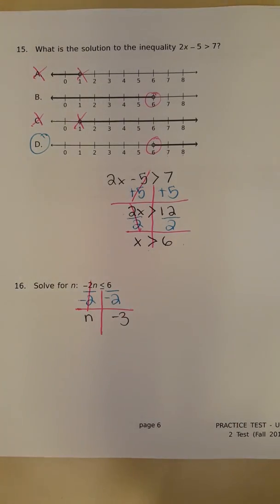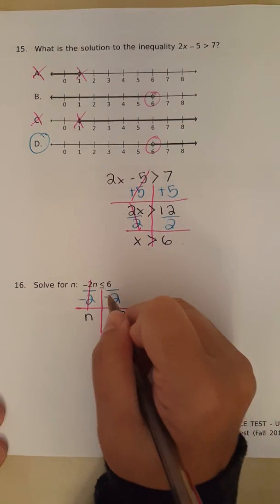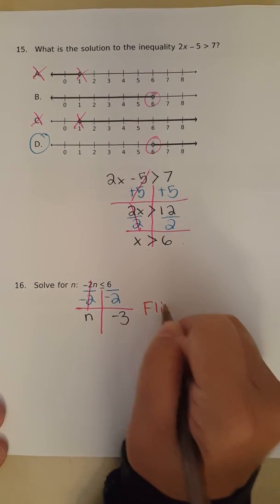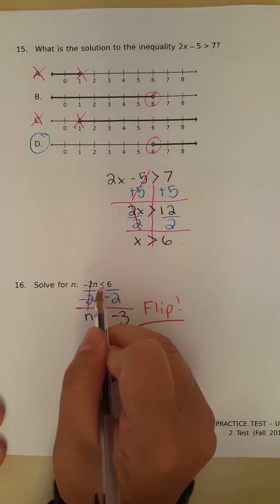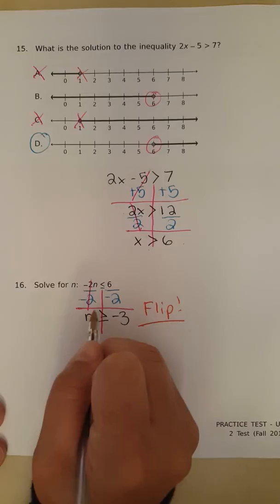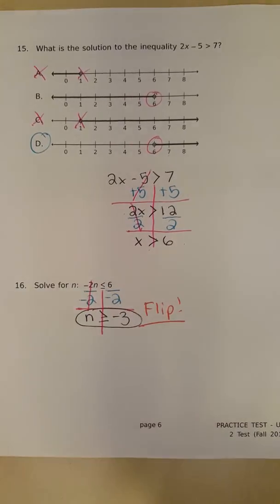Now, we can't forget, whenever we multiply or divide by a negative in an inequality, we have to flip our sign. So instead of being less than or equal to, we have to flip it, and it's going to be greater than or equal to. So our final answer there is n is greater than or equal to negative 3.